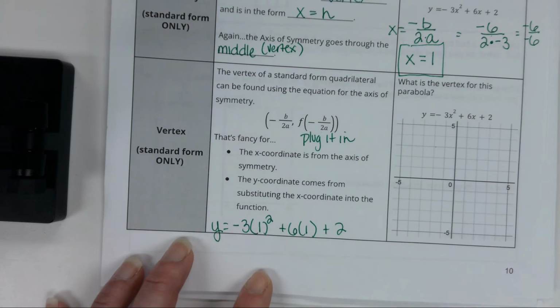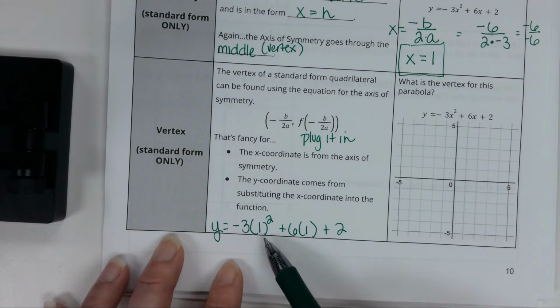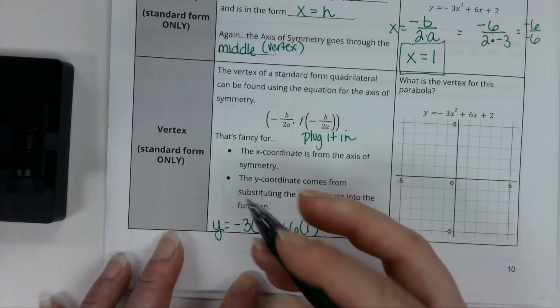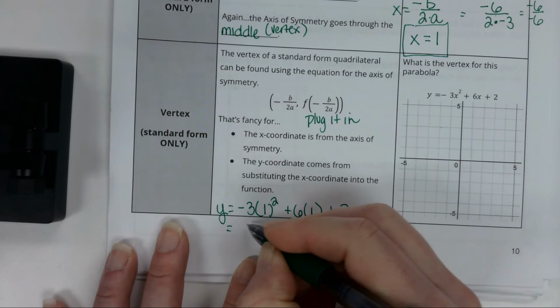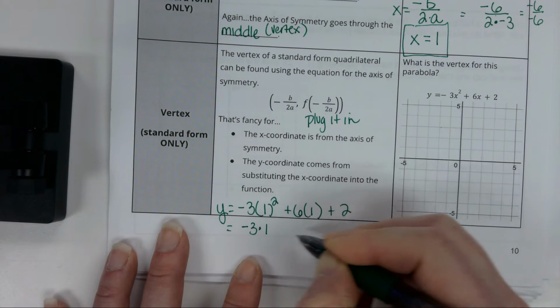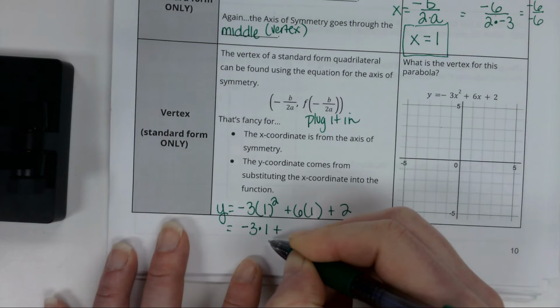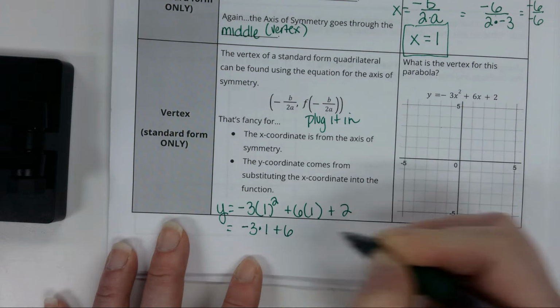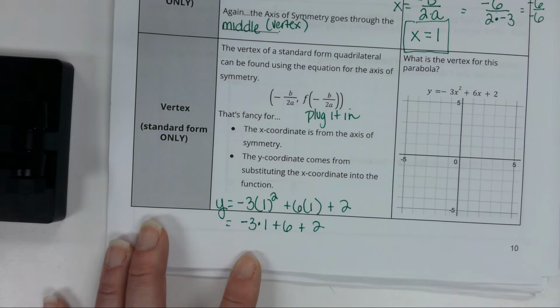Okay, what's 1 squared? 1 times 1? Oh, 1. Okay, so we have then negative 3 times 1, which is just negative 3, plus 6 plus 2. Can you guys tell me what that equals?